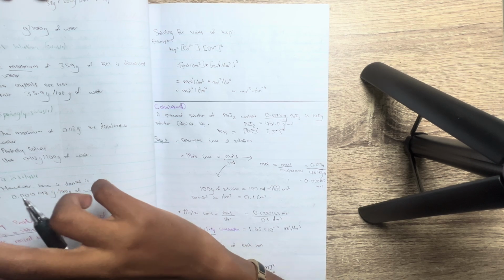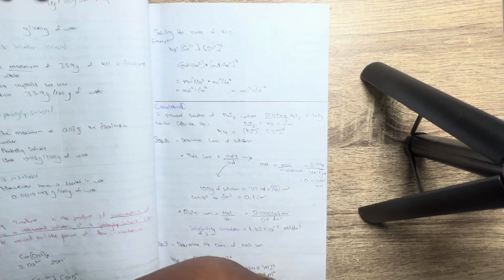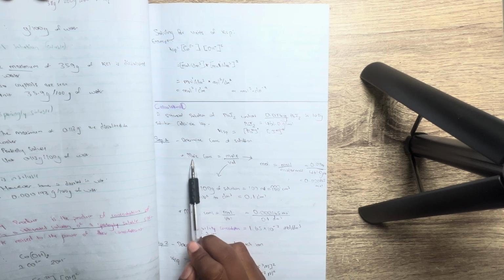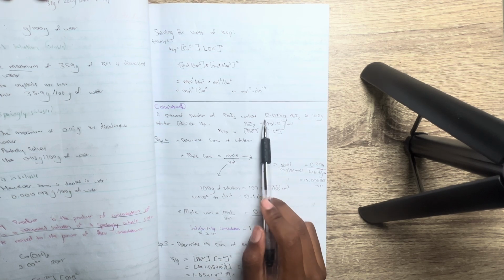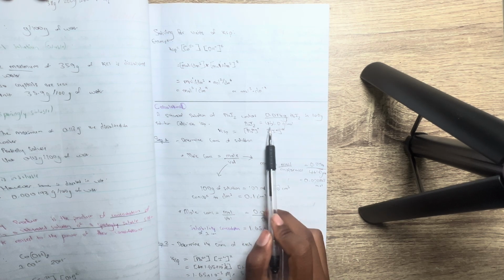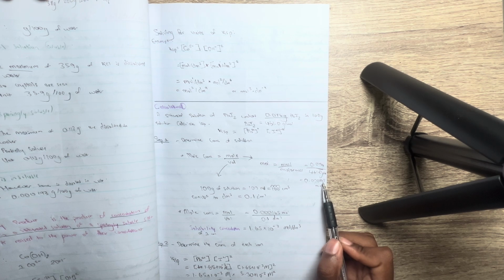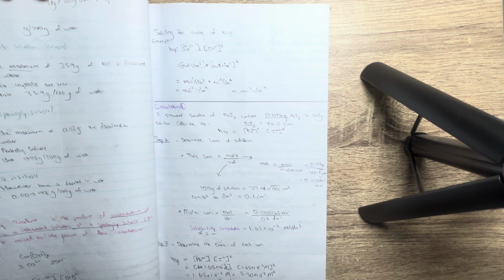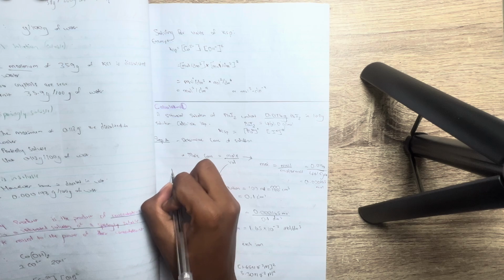Now if you want to calculate the concentration of something, you need 2 things. You need to know the mole and you need to know the volume. Remember, mole concentration equals mole over volume. To solve for mole, we're going to use the mass, which we're given here, the mass of the lead iodide divided by the molar mass of the lead iodide, and this gives us 0.000165 mole.